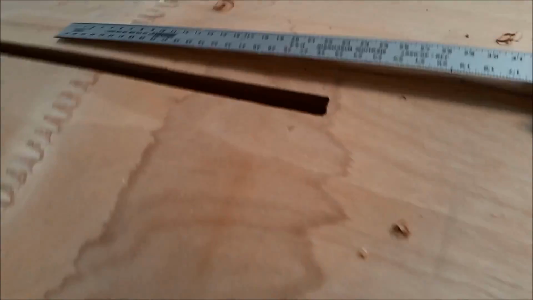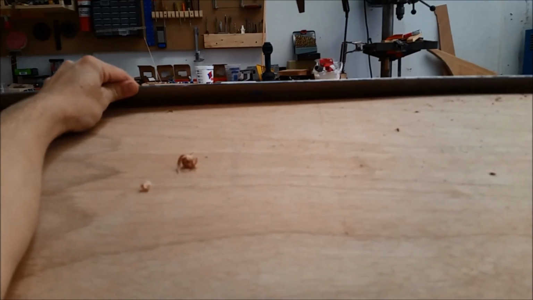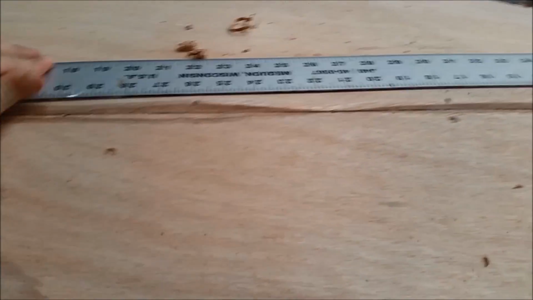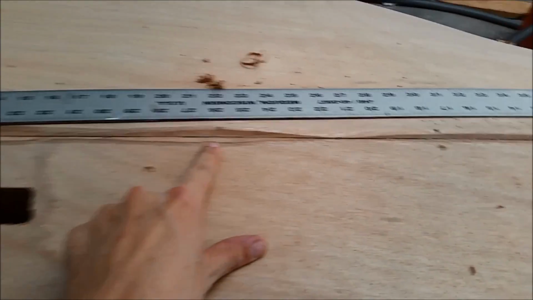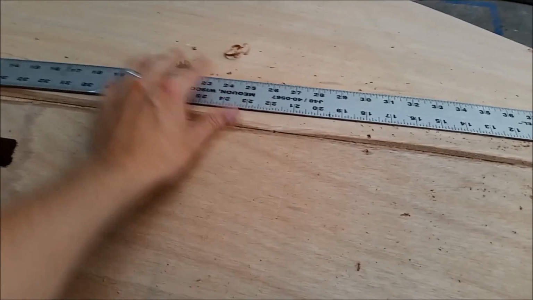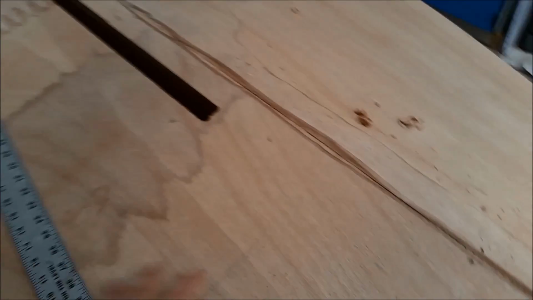with a straight edge. So if I take my 48-inch straight edge and lay it across there and we look at it from the side, you probably won't be able to tell, but there you can see there's a little bit of a low spot right there, and it corresponds exactly with this spot. So it's not that this spot has gone too deep and that spot hasn't. It's that this spot was low to begin with, and you're going to run into this when you start fairing the boat. And so this is just how I want it.